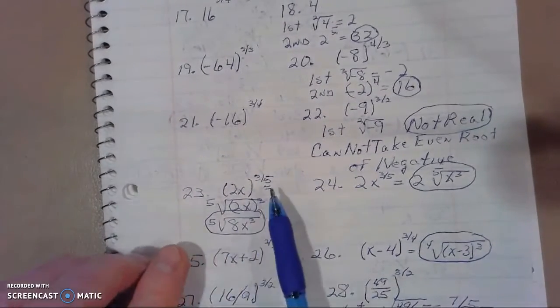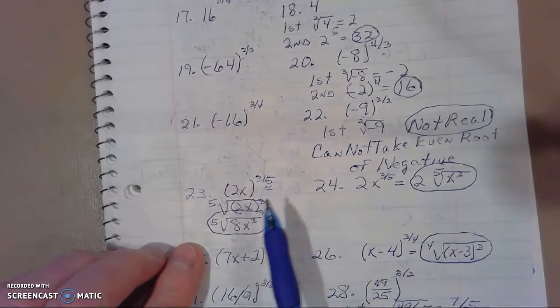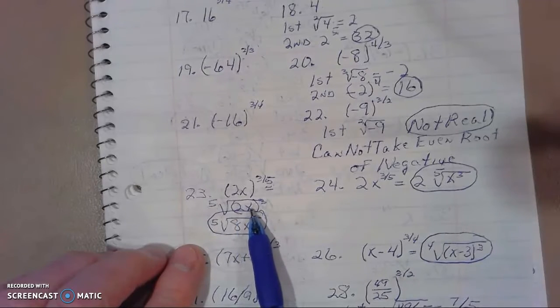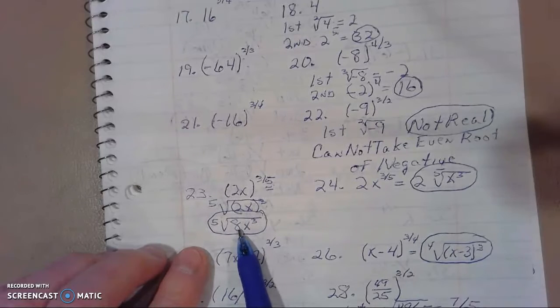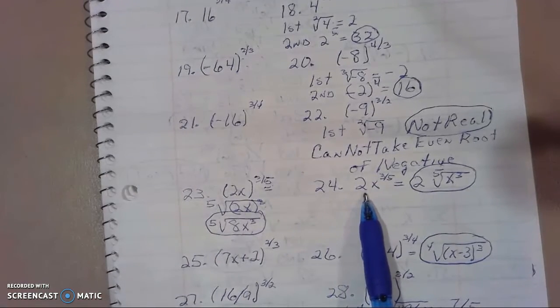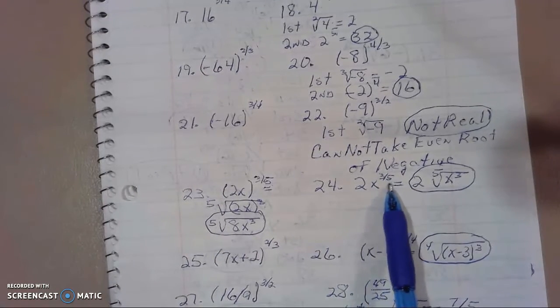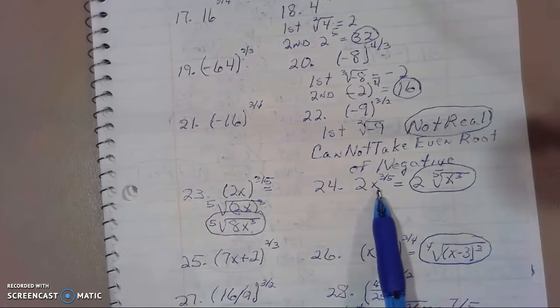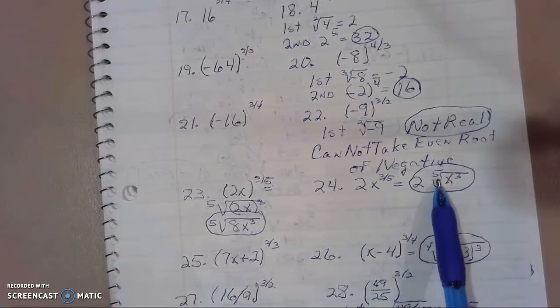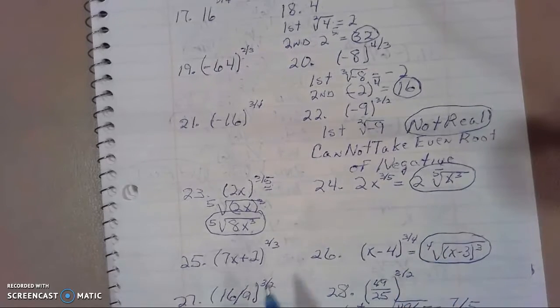Number 23, 2x is in parentheses and everything to the 3/5. So that means the 5, the index, is on a radical with the 2x underneath the radical to the 3rd power. And then 2 to the 3rd power is 8x cubed, the 5th root of 8x cubed. Number 24, though, the 2 is not inside the parentheses, and then you have x to the 3/5. That 3/5 is only for the x this time, so 2 is not in the radical. Then your 5 is your index, the 5th root of x cubed.